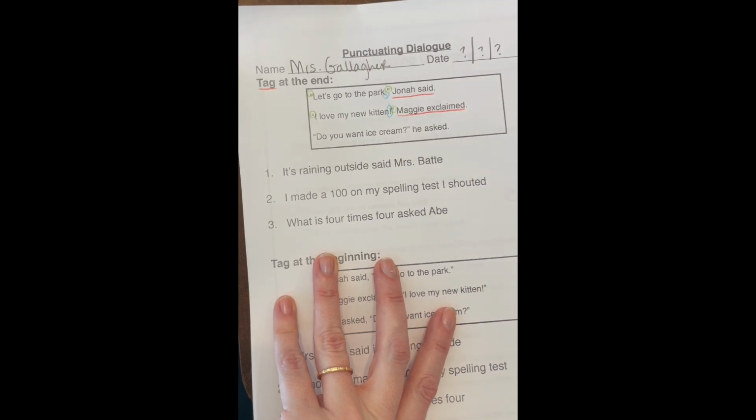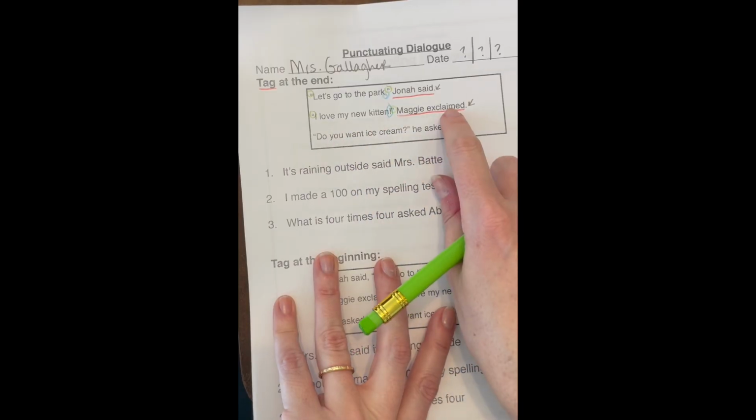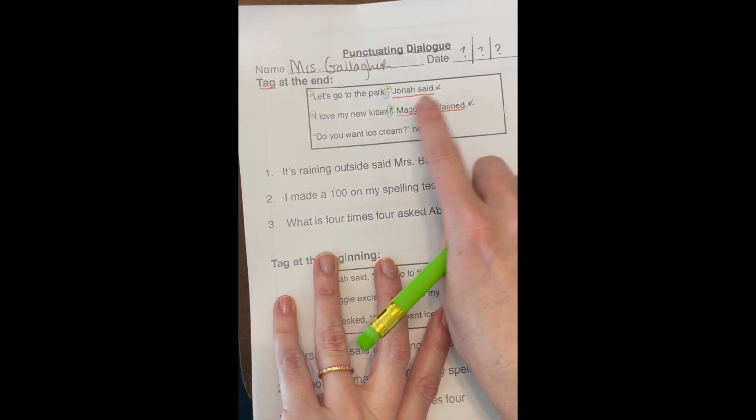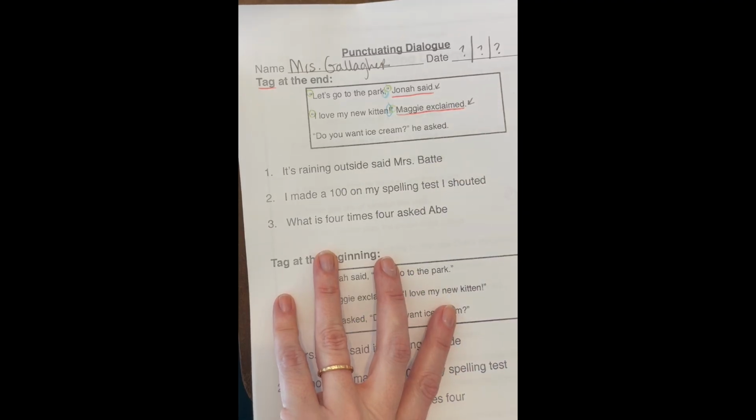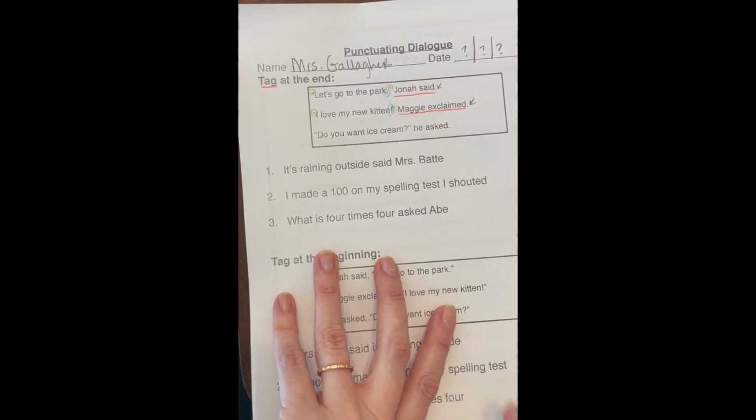As a matter of fact, here's what we're going to do. We're going to put a little arrow to the period at the end of these sentences because it's important that you know when there's a quote, there's usually 2 punctuation marks at least. There's one at the end of the quote and there's one at the end of the sentence, at least when the tag is at the end.